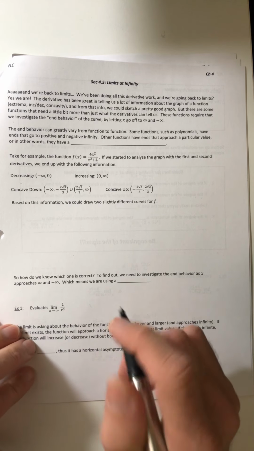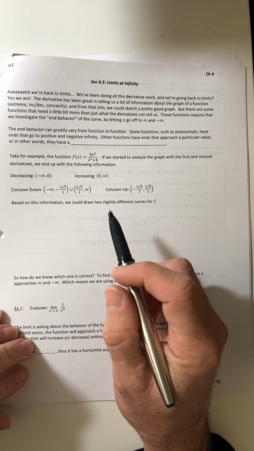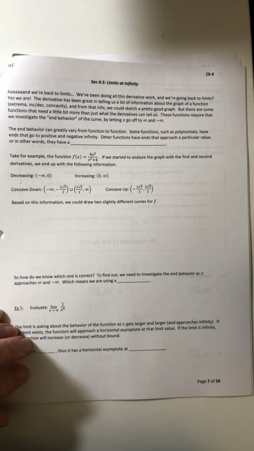Good morning, everyone. Well, let's get started. We are going to cover limits at infinity.